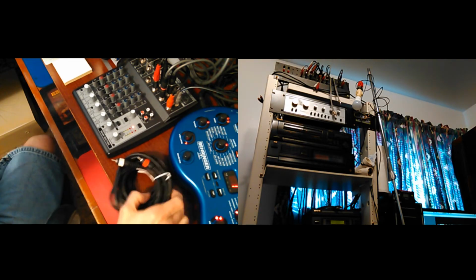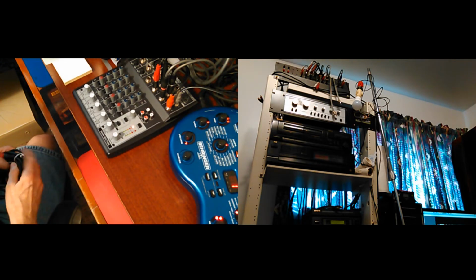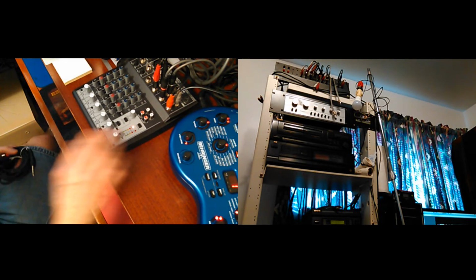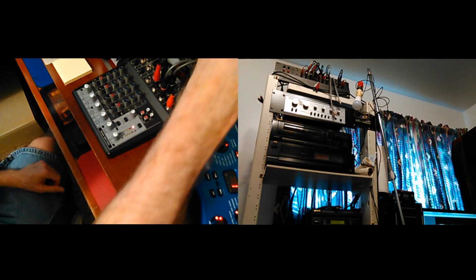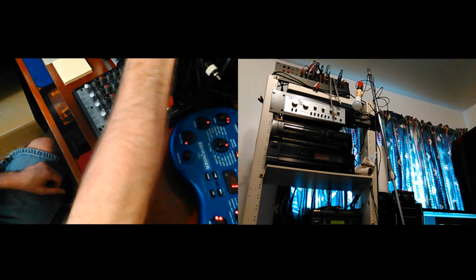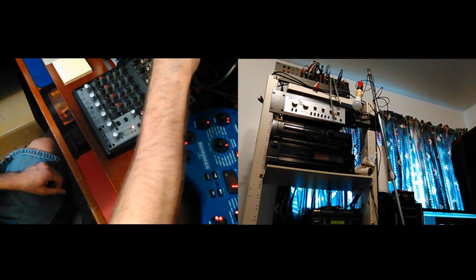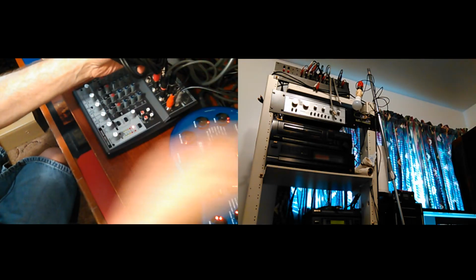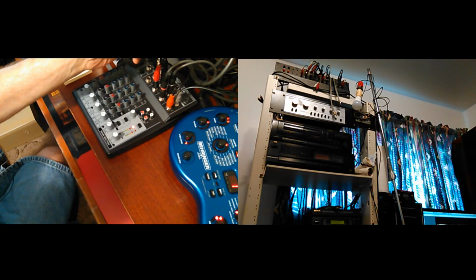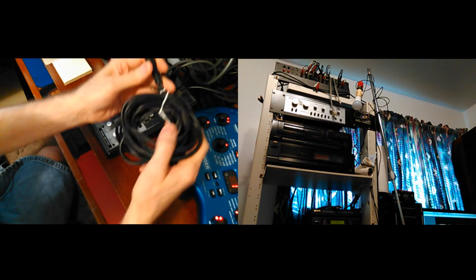So Efx send, Efx return. Yeah, that would only be useful if I were going to be using this. If I were going to do the Efx send and return, I'd plug this in here and then I would put the other two. I'd actually have to adapt them to 1/4 inch because this is 1/4 inch. Oh, that's, yeah, see, that's the wrong kind of cable. All I really need is a 1/4 inch, 1/4 inch.